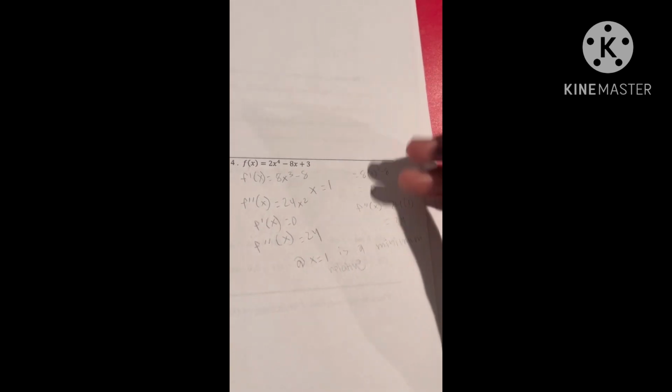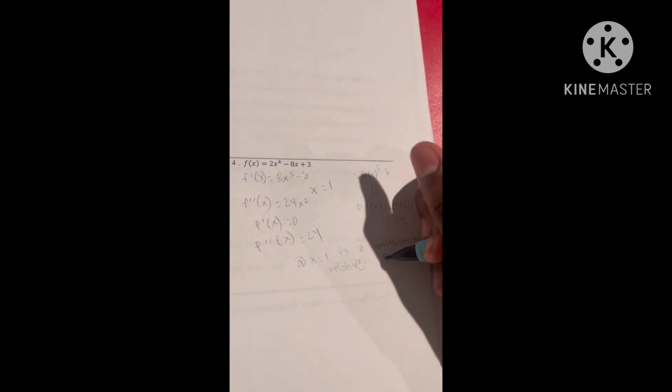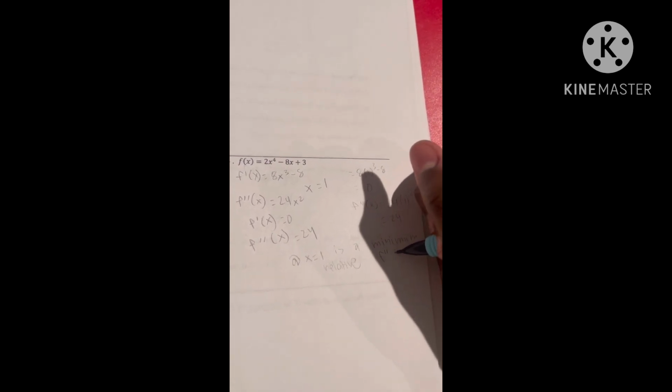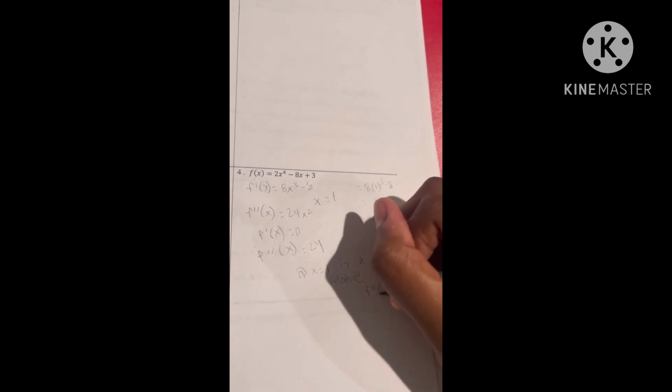So it's just like at x equals 1 is a minimum because f prime, my bad, it's supposed to be 1, f prime is equal to 0, and f double prime is equal to 24. So it'll be a minimum. That's it. Bye.